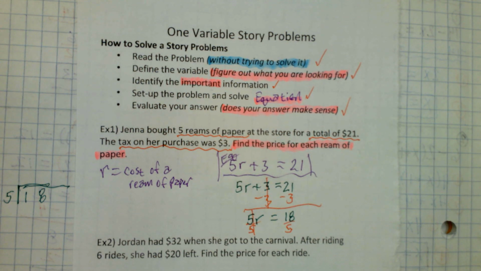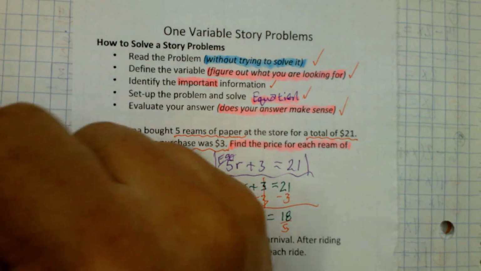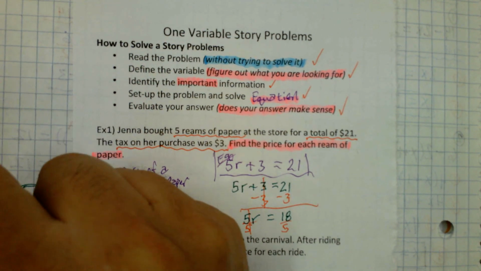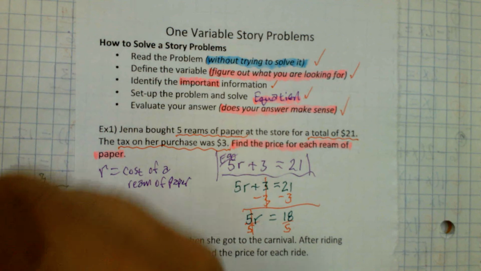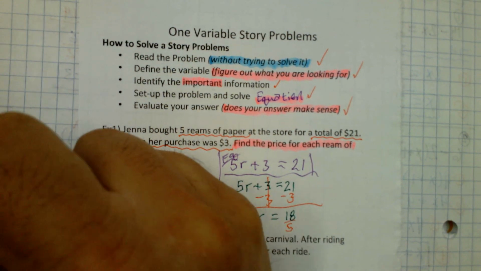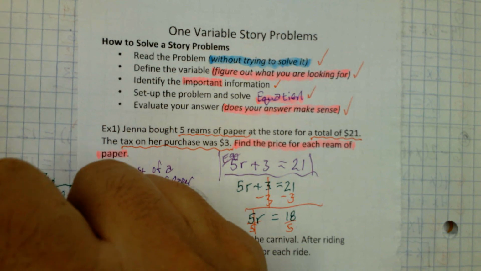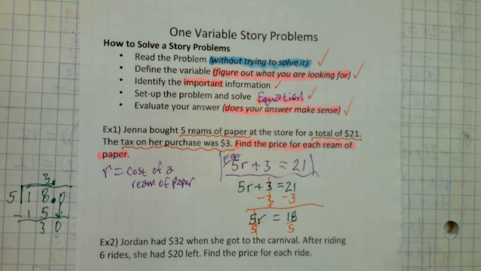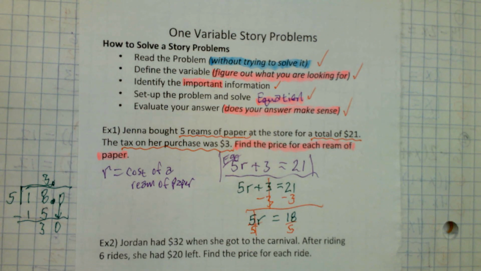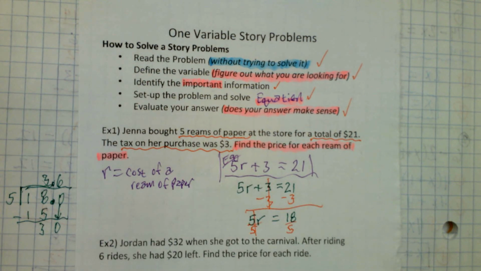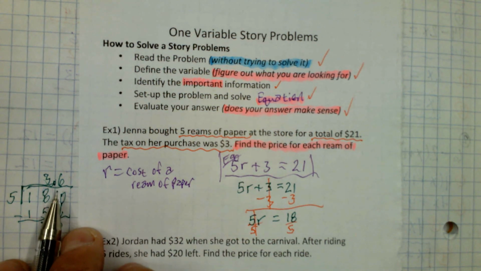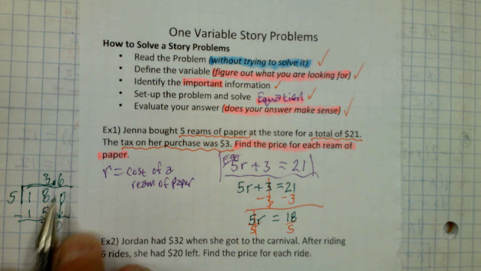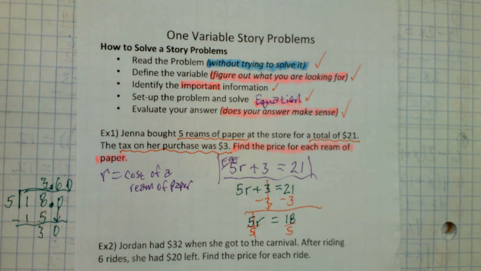So how many 5s go into 18? 3. 3 times 5 is 15. And then this gives me 3. So now 5 doesn't go into 3, so the decimal pops up. And I bring down a 0. Fortunately for us, 5 does go into 30. 3.6, but this is money. How many decimal places do we need to show for money? Well, yeah, 3. The tens, the ones, the tenths, and the hundredths. So it's $3.60.